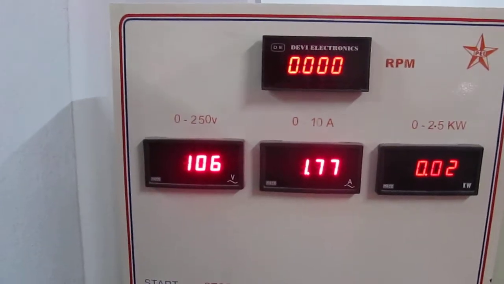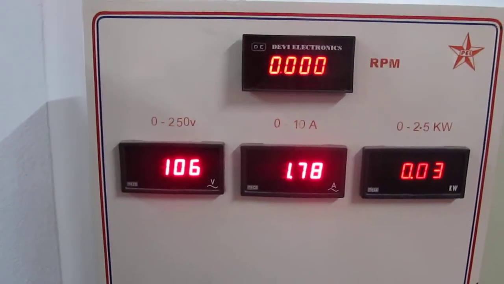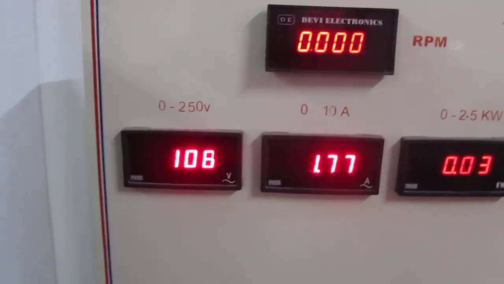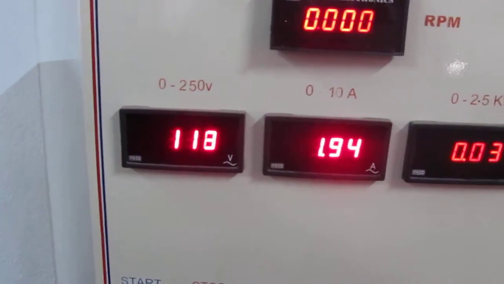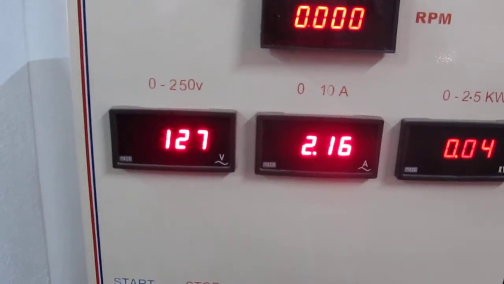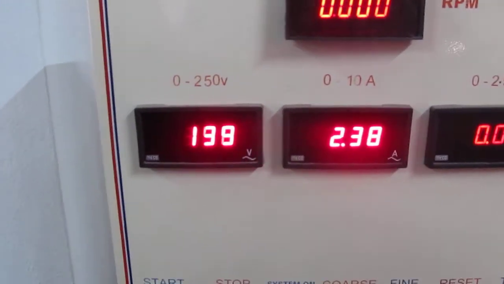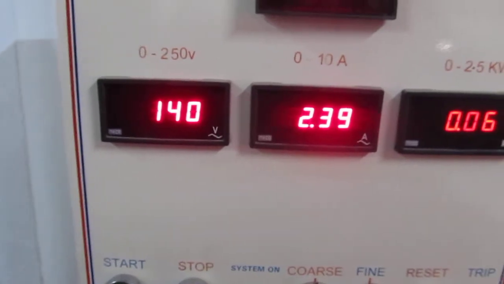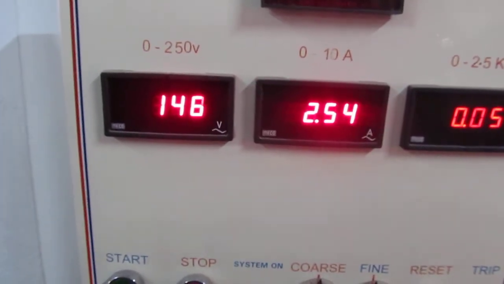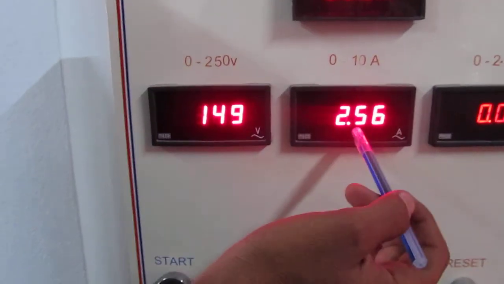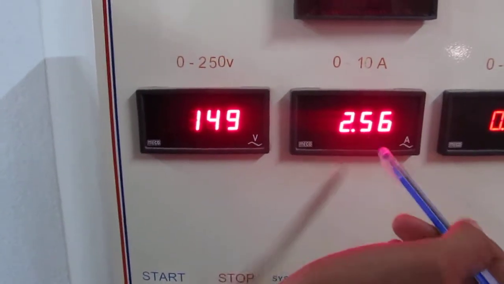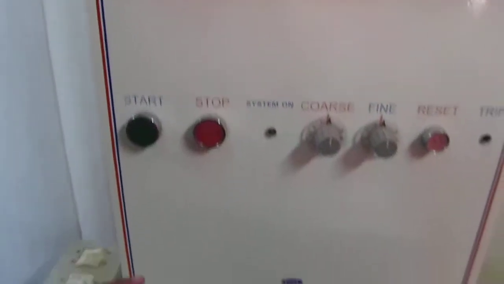Now you can see this is the actual value of time. Whatever reading is shown here on the panel, we can see the same reading on our front panel.